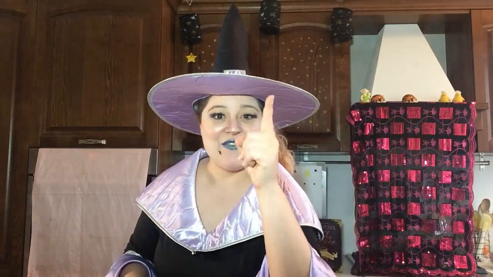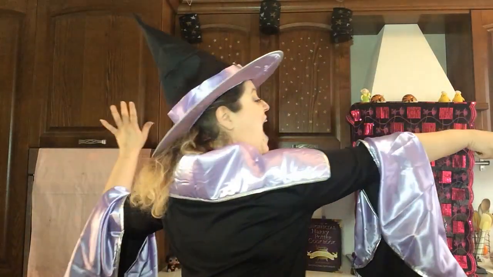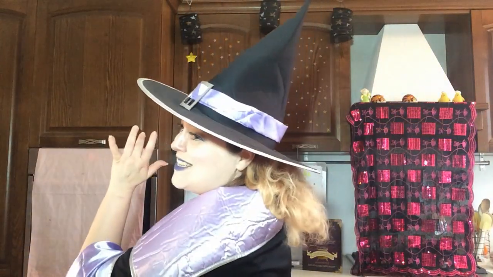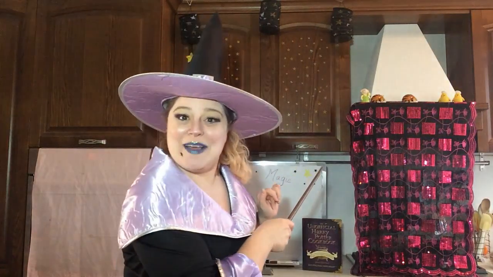So, let's try it doing half a turn anti-clockwise. Arm out, and here we go. Half a turn anti-clockwise. Did you manage it? Fabulous.